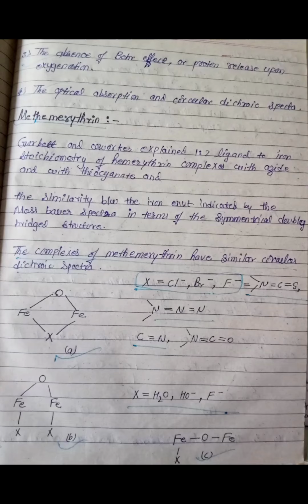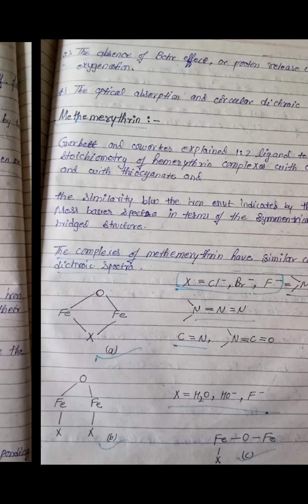The complexes of methemerythrin have similar circular dichroic spectra. These are the structures.